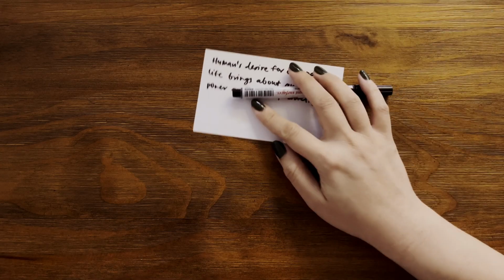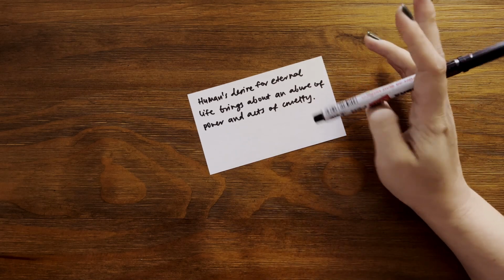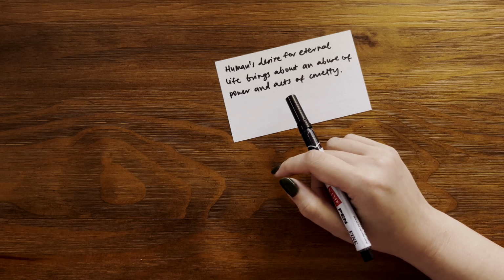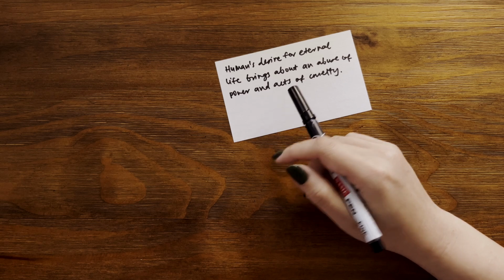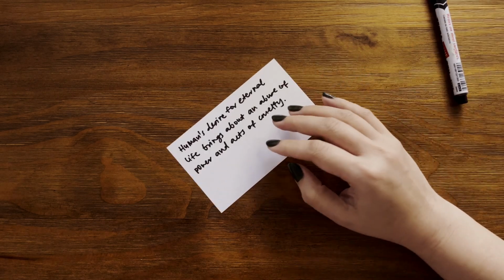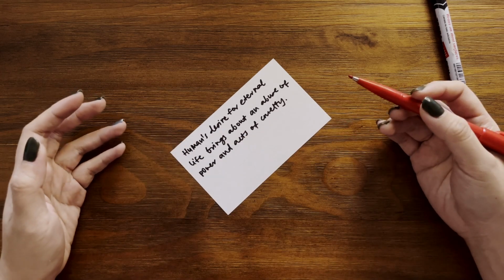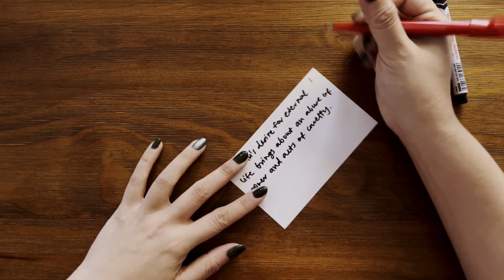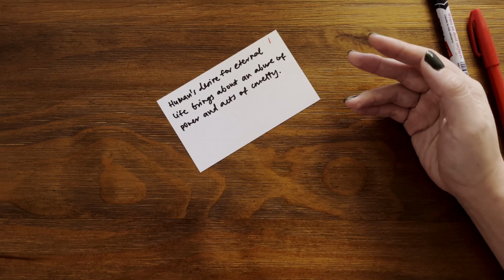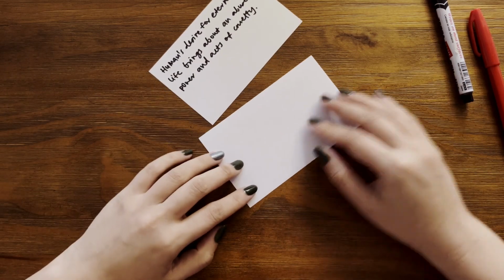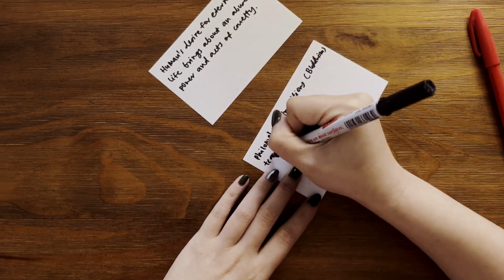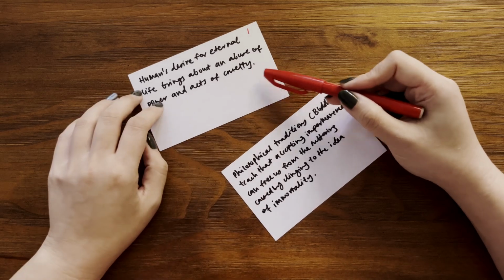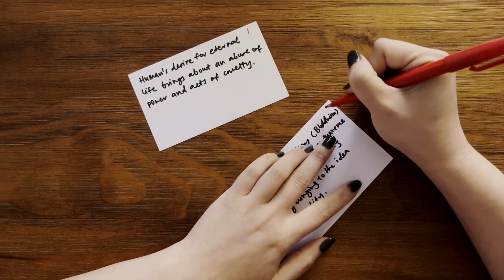Let's go back to the example that we used for our previous video. We have created our first node, humans' desire for eternal life brings about an abuse of power and acts of cruelty. Let's give this an address. We'll be using alphanumeric as an example for this walkthrough. So for this, let's call this 1. We also made a note about impermanence the last time, so let's expand on that with a new note. This note is a continuation from our first note. Let's call it 1A.